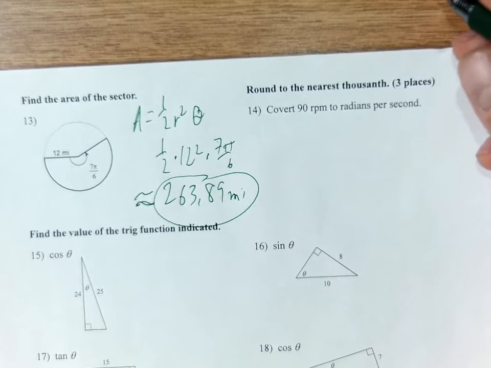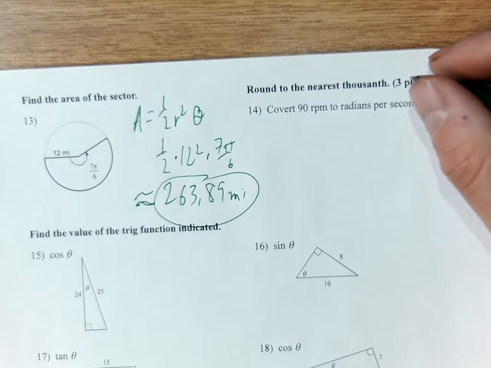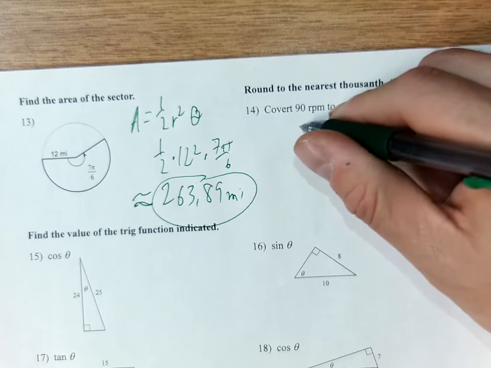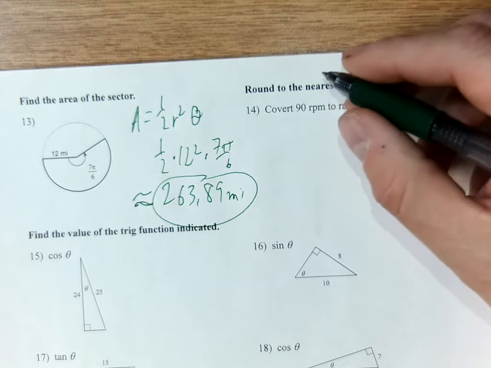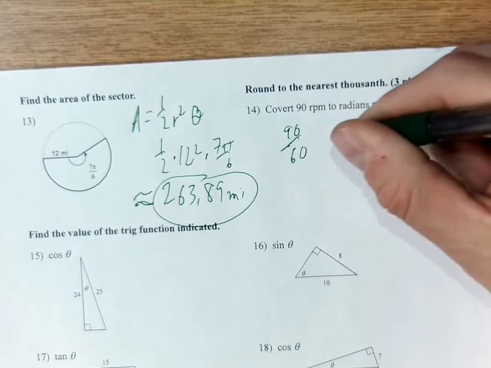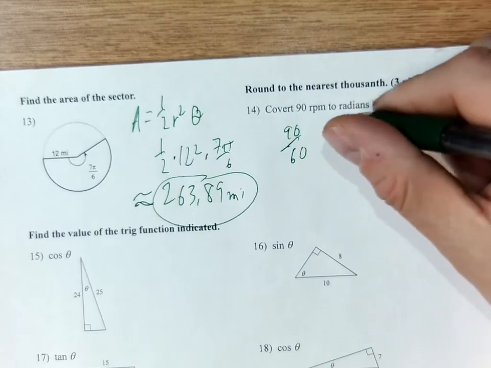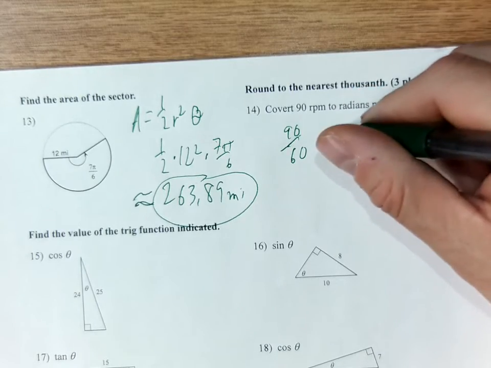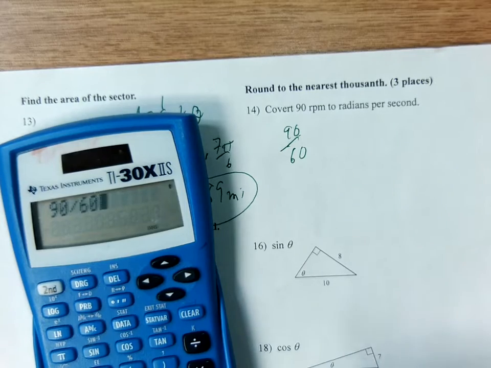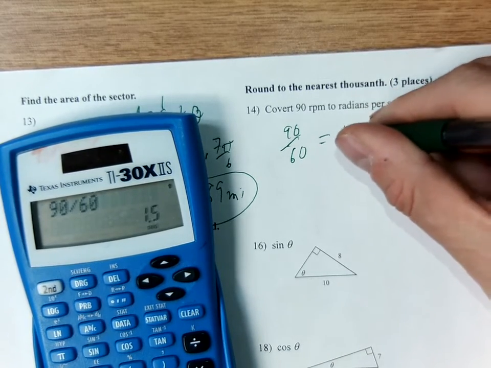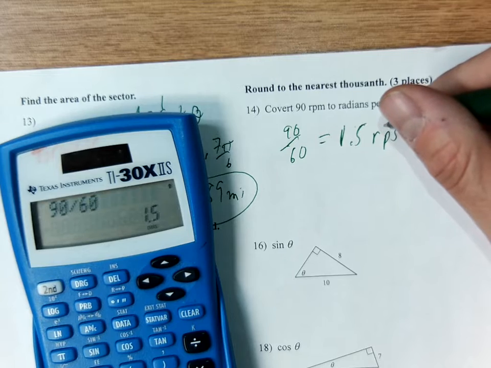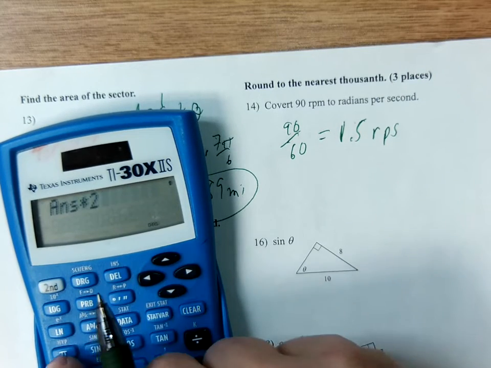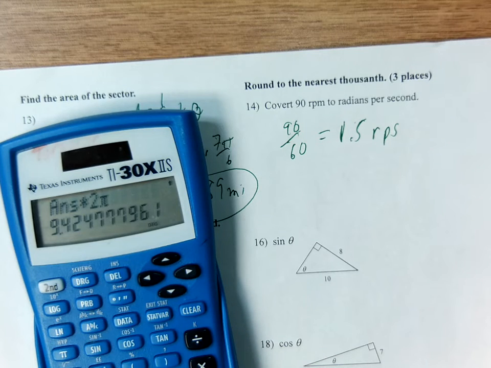Next one, convert 90 RPM to radians per second. So radians per second, revolutions per minute. There are 2 pi radians per revolution, and there's 60 seconds per minute. So I'm going to start this off by dividing 90 by 60. That's going to give me 3 halves, or 1.5. That's now revolutions per second. And there's 2 pi radians per revolution. So about 9.42.